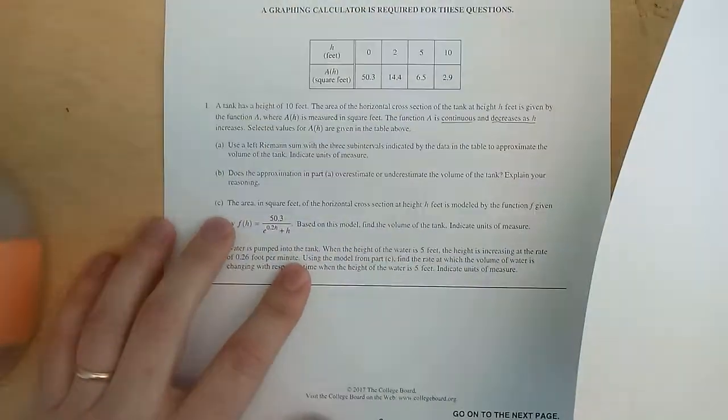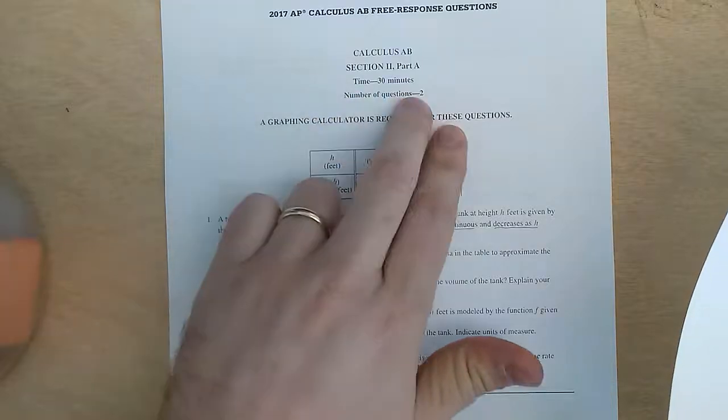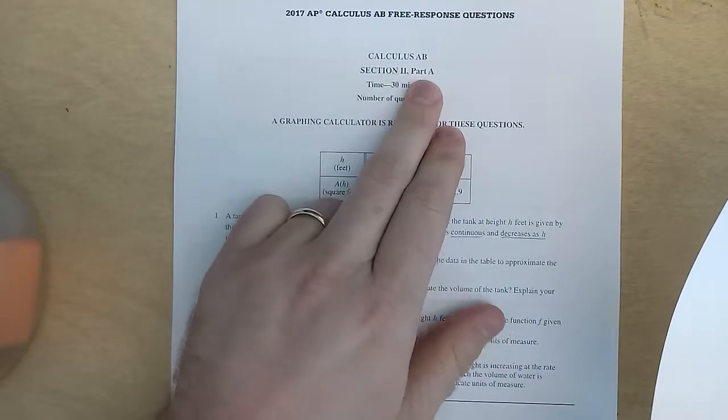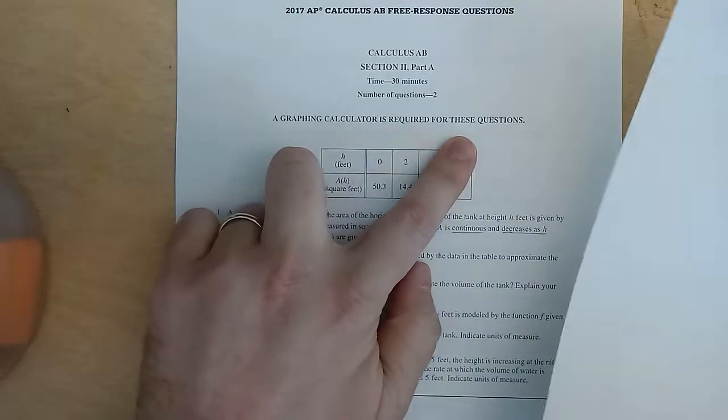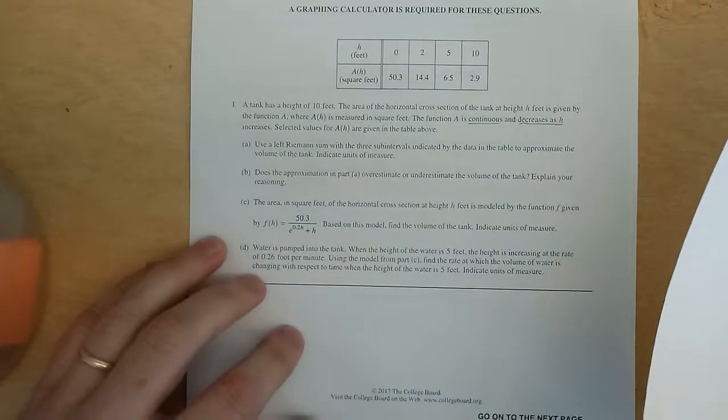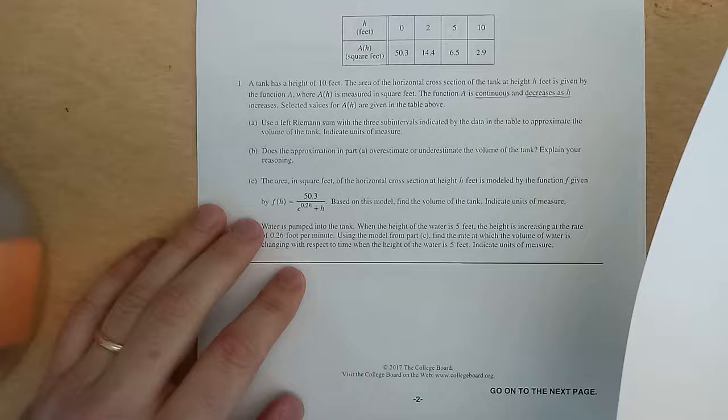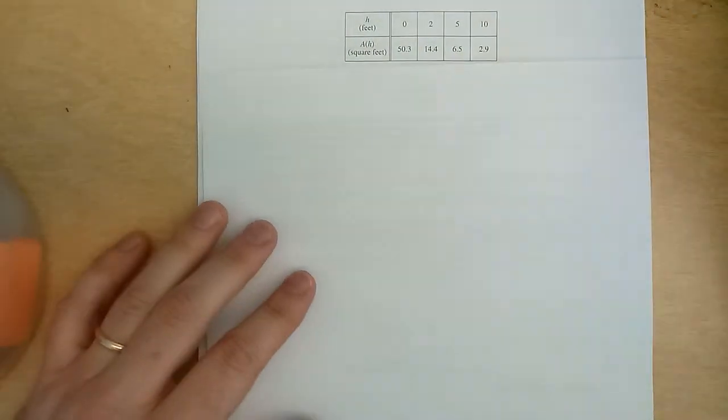It says, first question. Notice how it says 2 questions, 30 minutes, section 2, part A. A graphing calculator is required, not even allowed, but required for these questions. Okay. So notice how there's not really any room here for me to do my work. So I'm going to use this paper to do my work.